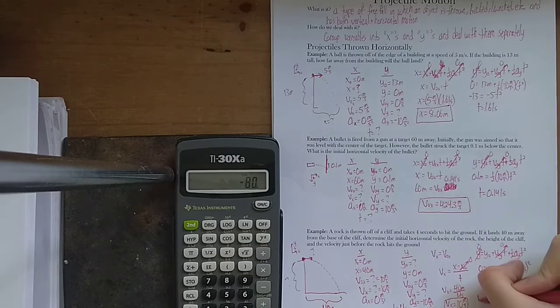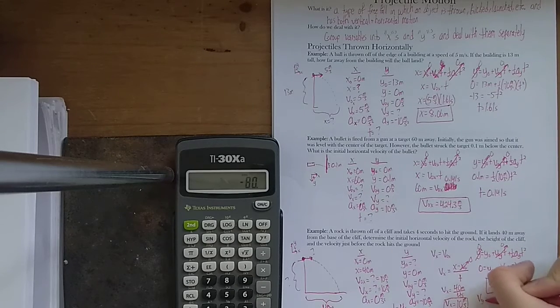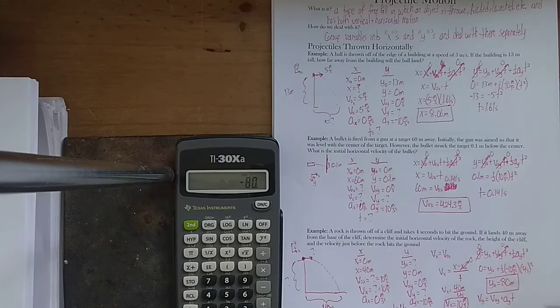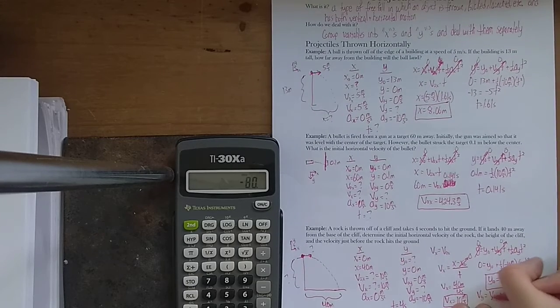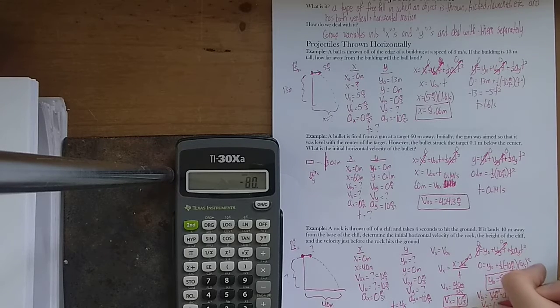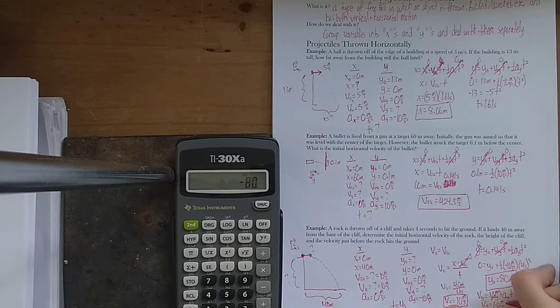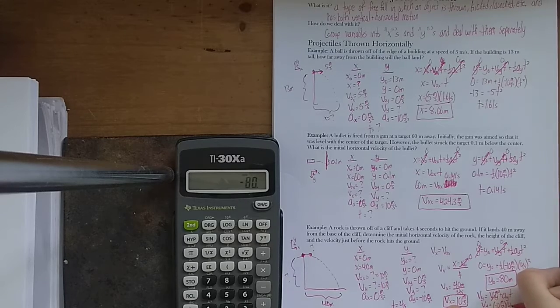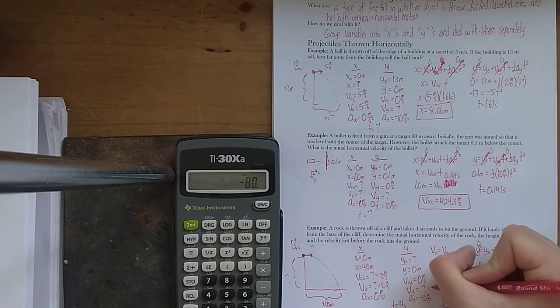The easiest way would probably be to use this equation: Vy equals v naught y plus ay t. The initial velocity in the y direction is 0. Vy equals negative 10 meters per second squared times 4 seconds. Vy equals negative 40 meters per second. But that's not what we're looking for.